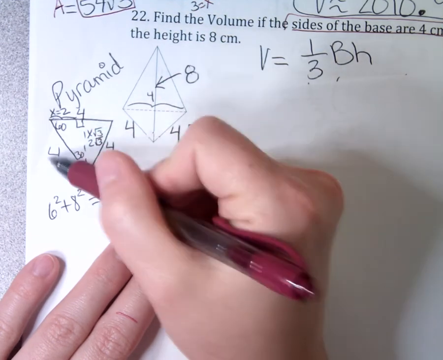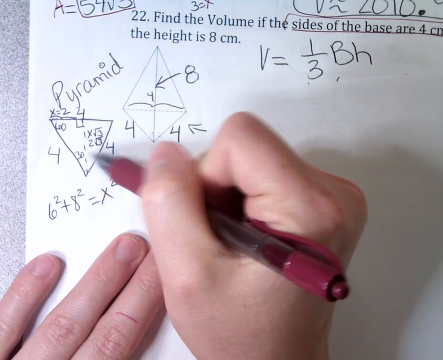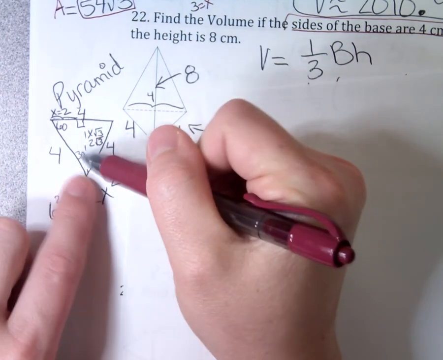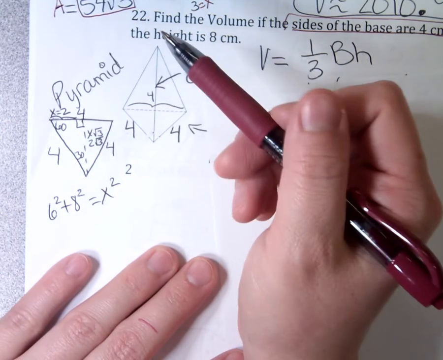I know because all sides are 4, it's an equilateral triangle, which means this angle is 60, this angle is 60, this whole angle here is 60. So I have a 30, 60, 90. Across from my 30 is x, across from my 60 is x square root of 3.